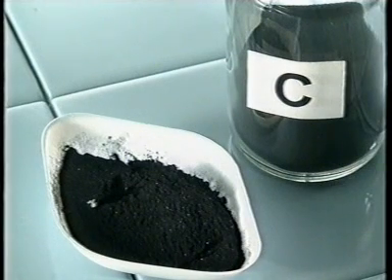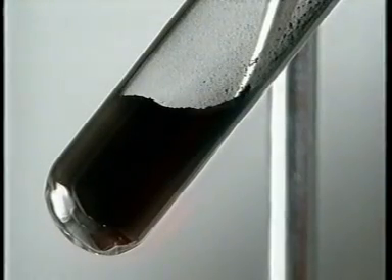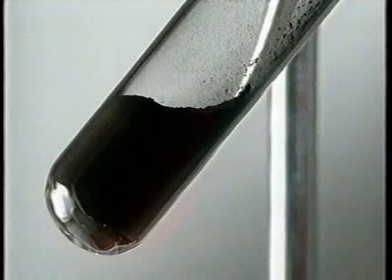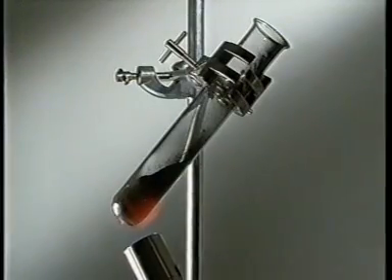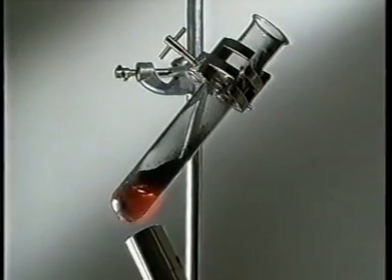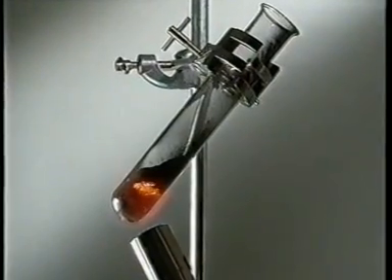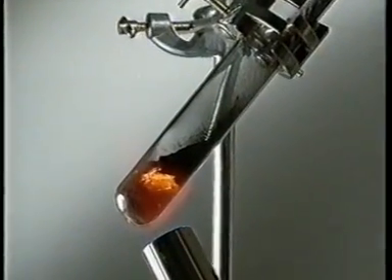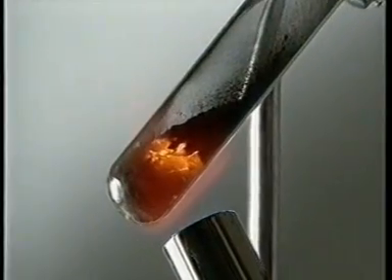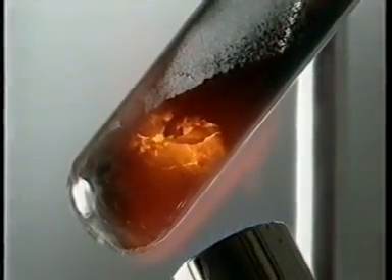Carbon is a much safer reducing agent. Mix it with copper oxide and simply heat in a boiling tube. Carbon reacts with oxygen in the copper oxide and solid copper forms.